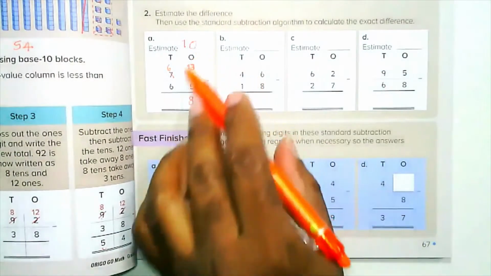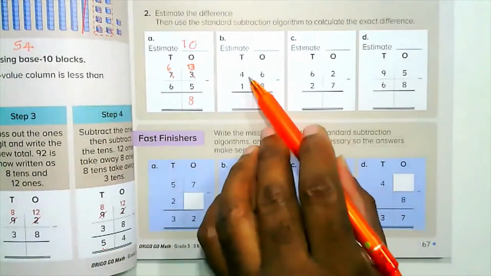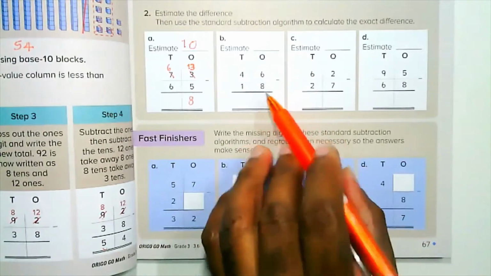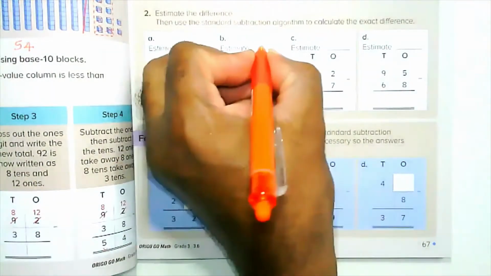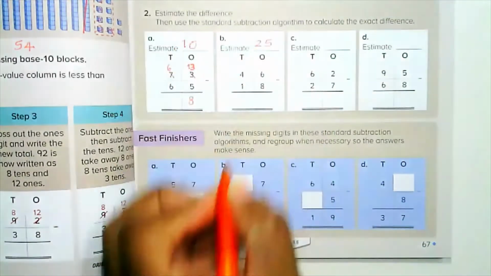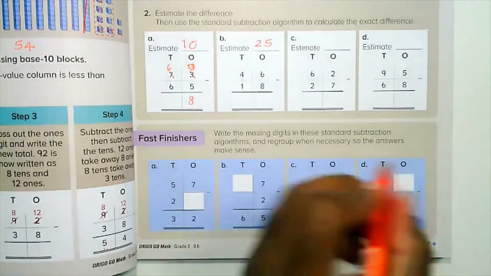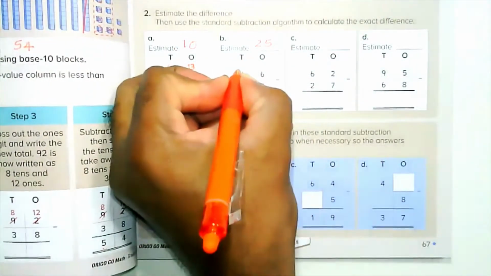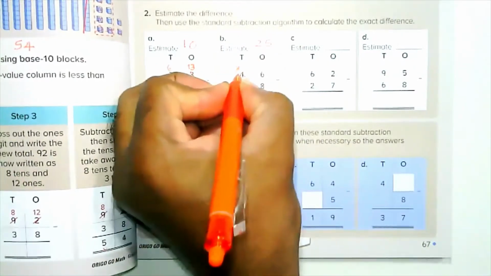So we have 8. Close. Now let's estimate 46 minus 18 will be 25. Now let's see. Regroup 4, so this will remain 3.